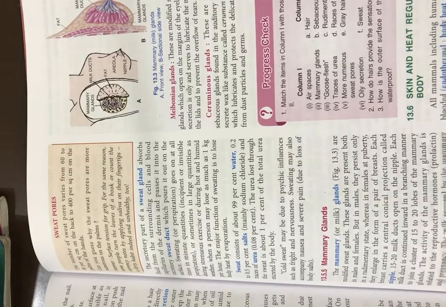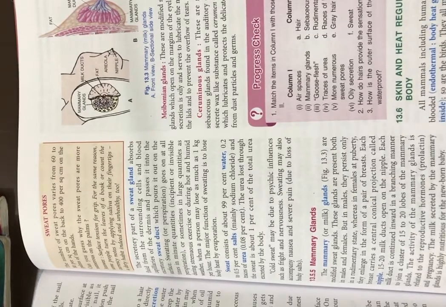Then there are the mammary glands, which are modified sweat glands. These glands are present both in male and female, but in male they persist only in a rudimentary state. They are not functional, whereas in female at puberty they enlarge to form a pair of breasts.